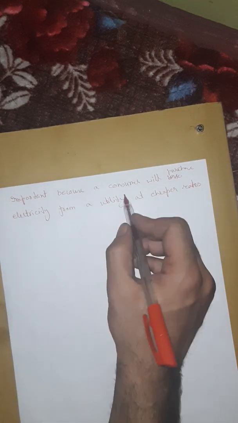So if there are two or three companies supplying power, and one of the companies is supplying power at cheaper rates, obviously a consumer will purchase power from that particular company which is supplying power at cheaper rates.